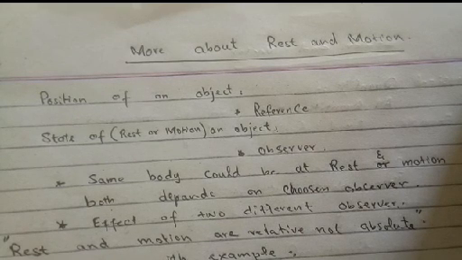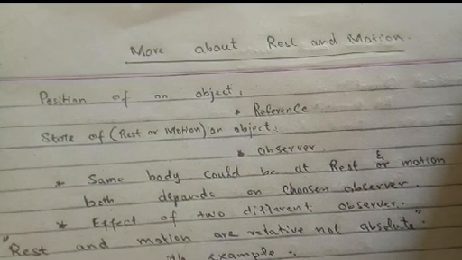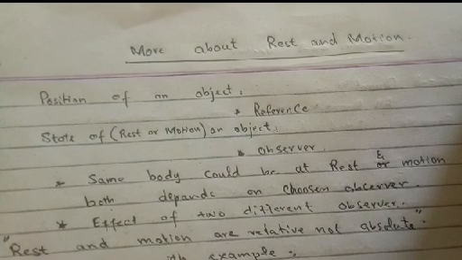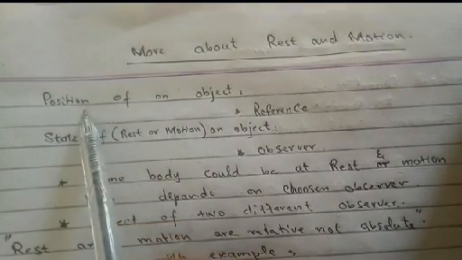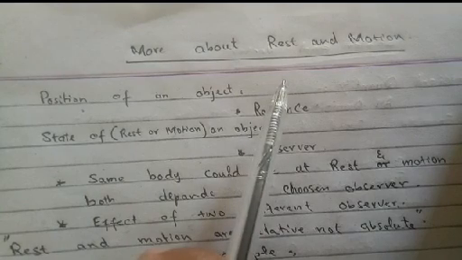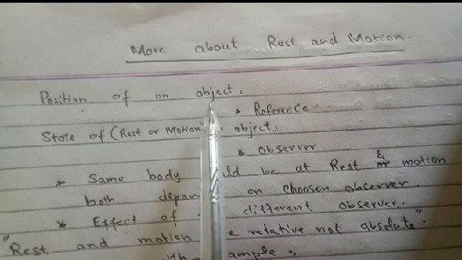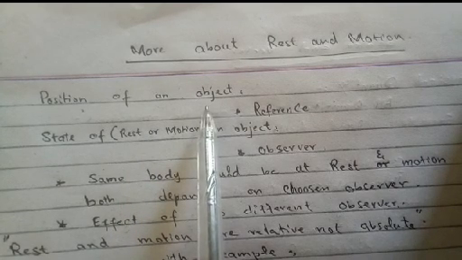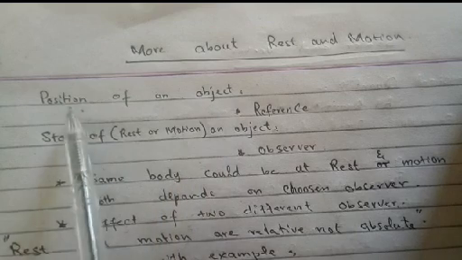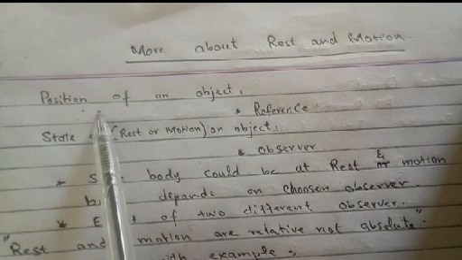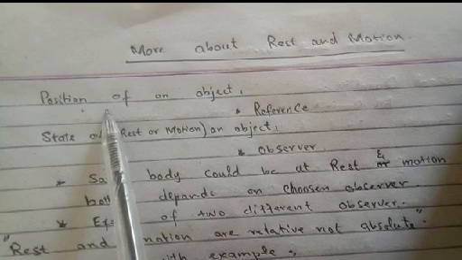For explaining this, I will first define some terminologies, some specific terms such as what is position, what is reference, and also what is observer. So first of all, what is the position of an object? If we define rest and motion, any object, if we define the state of an object, then we would define first its position.